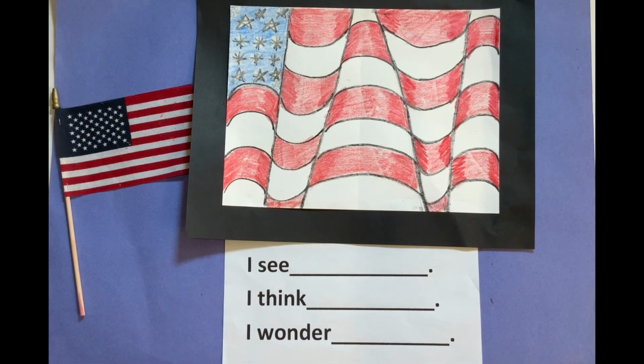And what does it mean to you? I think. And let's fill in with our minds what we would put in the rest of that sentence. What do you think about when you look at the flag? And what do you wonder about? What do you wonder about when you look at the flag?